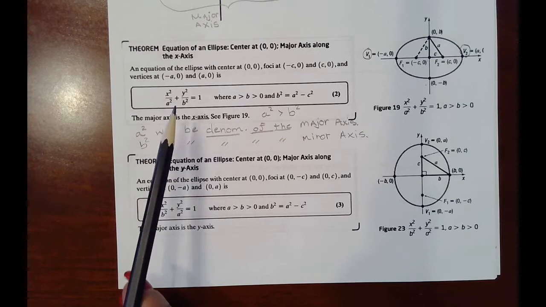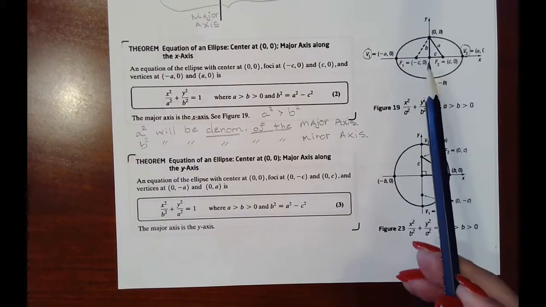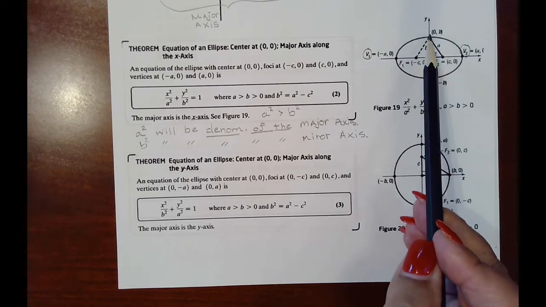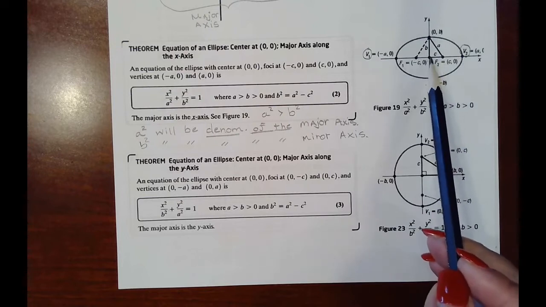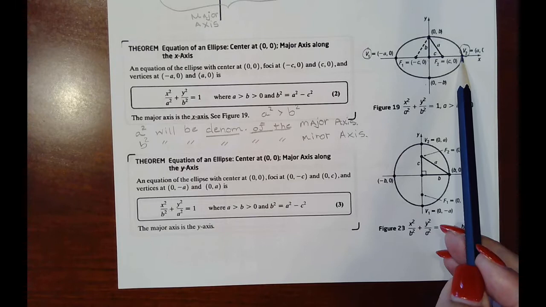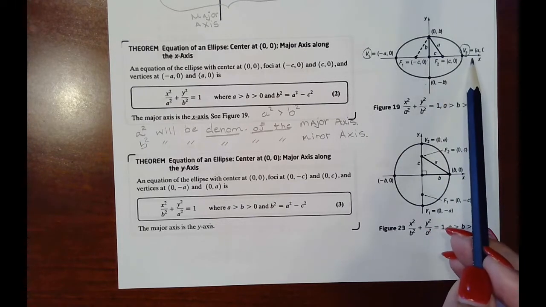Okay, so we just looked at the equation of an ellipse, being that the major axis is the x-axis. We also looked at a diagram that shows what the distance C is, what the distance B is from center to the edge on the minor axis, and what the distance from the center out to the edge of the ellipse on the major axis is. That would be your A value.